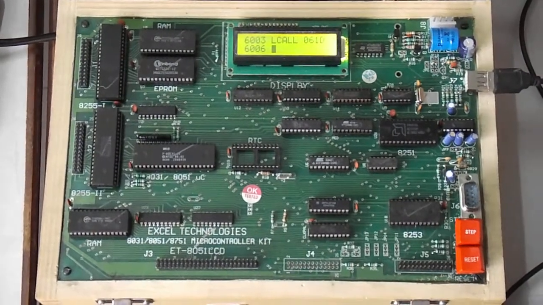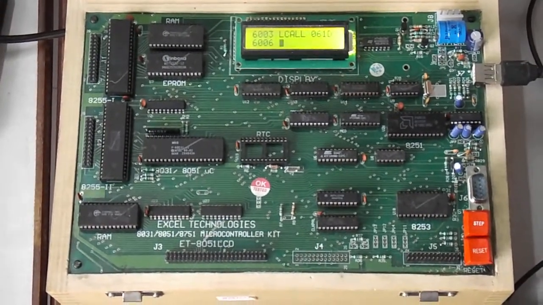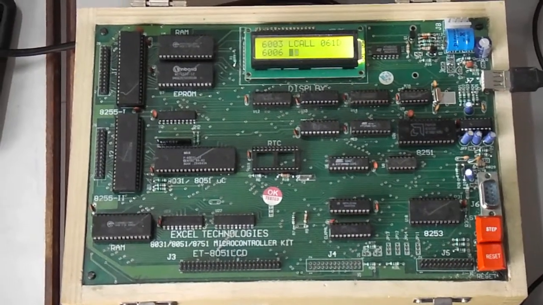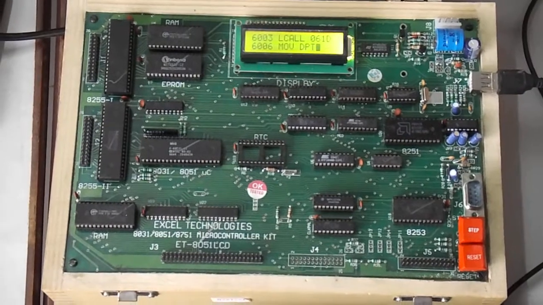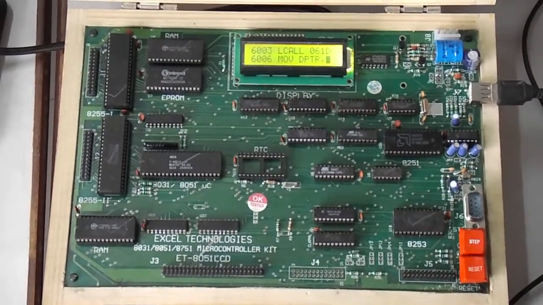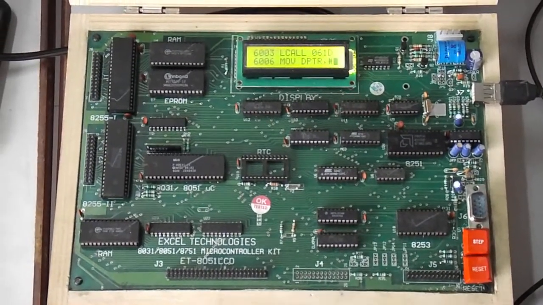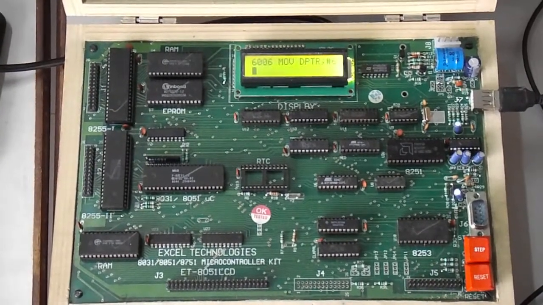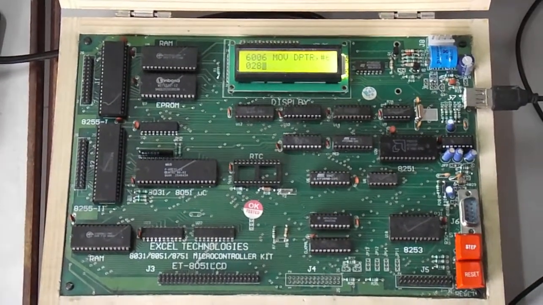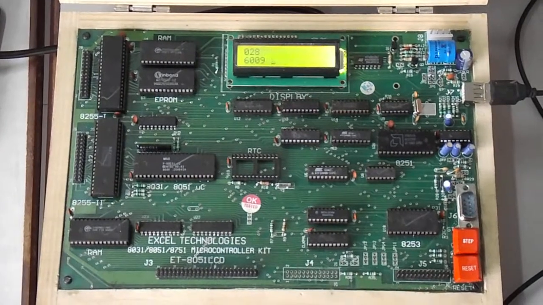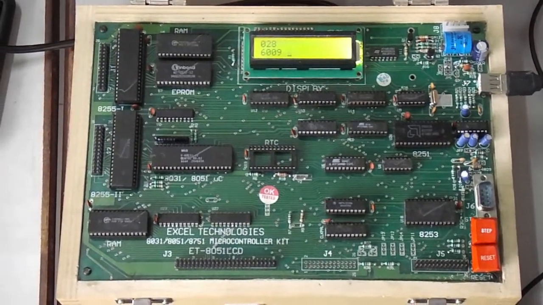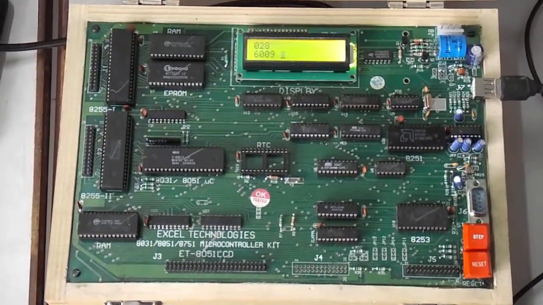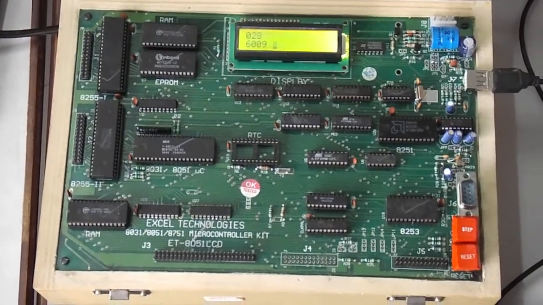Now let's say I want to write MOV DPTR, comma, hash 6028. So I'll write MOV space DPTR, comma, hash 6028 and press enter. This was also a 3-byte instruction. So now I have moved to the location 6009. In this way I can enter the program and also execute it by using the same method which was described.